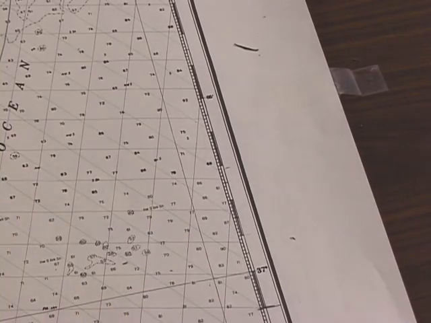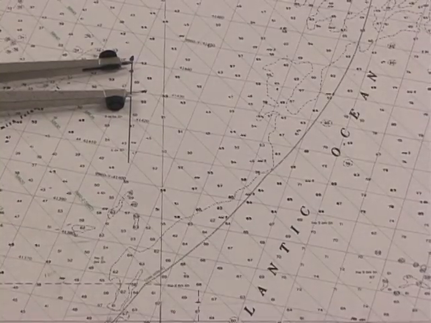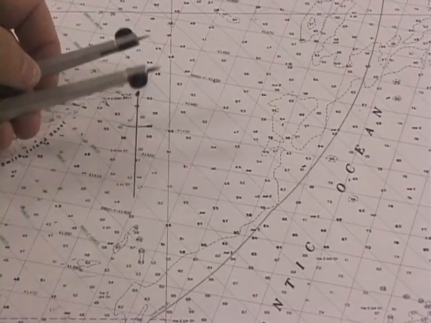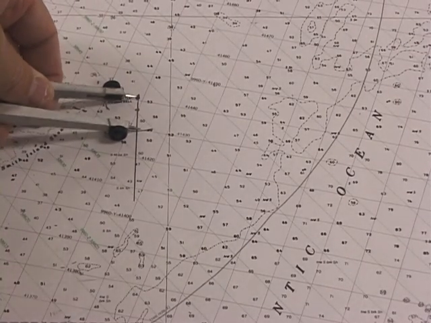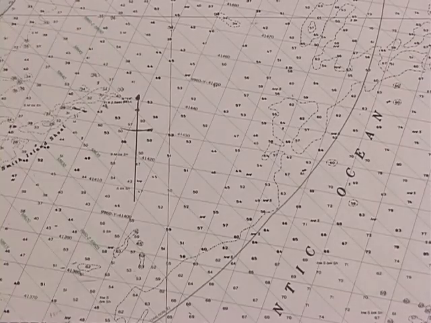Now I'm going to take that over to my buoy, and I'm going to put the point on my buoy, right on the circle, and I make a small little arc, and where the two come together is the position.